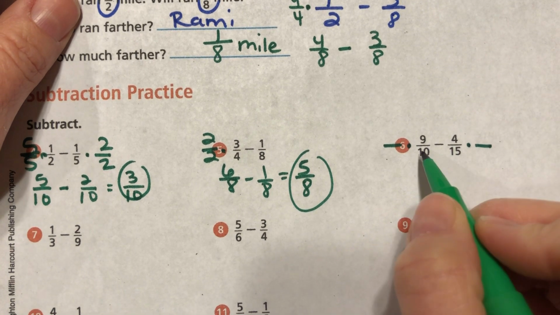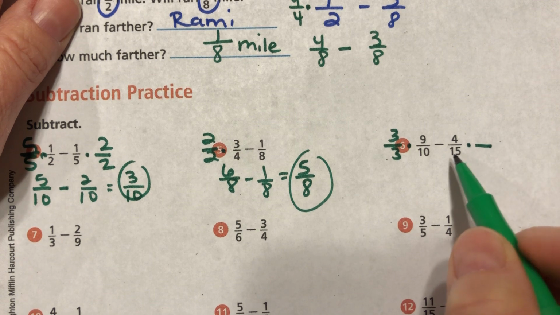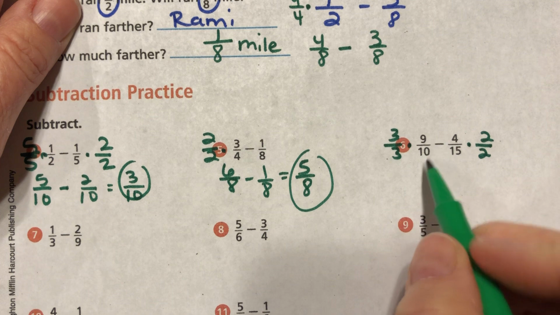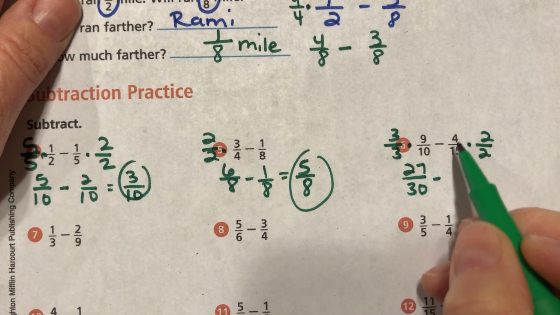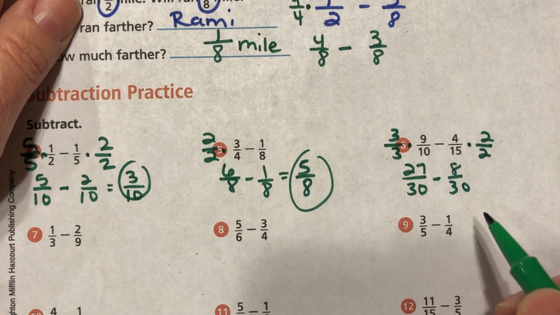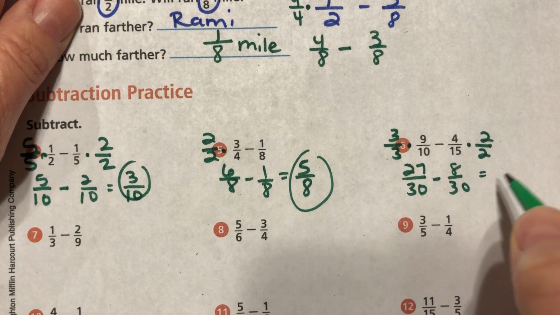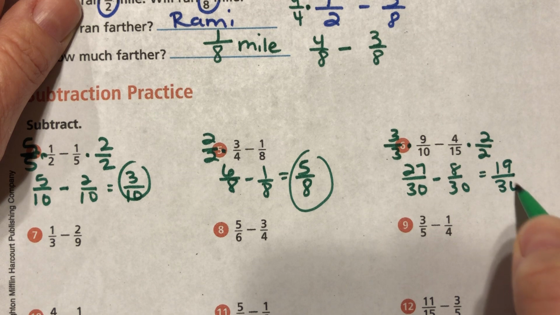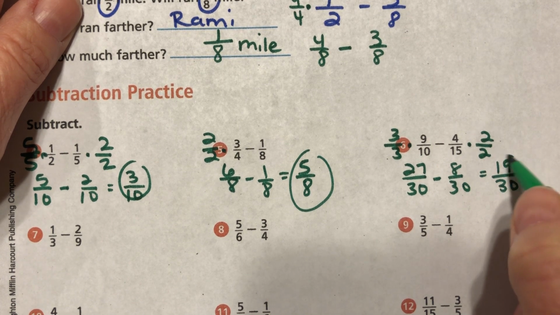And in order to change this 10 to 30, I'd have to multiply by 3. And in order to change 15 to 30, I'd have to multiply by 2. So 9 times 3 is 27. And we already said 30 a lot of times. 4 times 2 is 8, and yes, 15 times 2 is 30. Now we've got our lovely common denominator, and 27 minus 8 gives us 19. And I have 30 on the bottom because it doesn't change. So 19/30, that's already simplest form, so we're good to go.